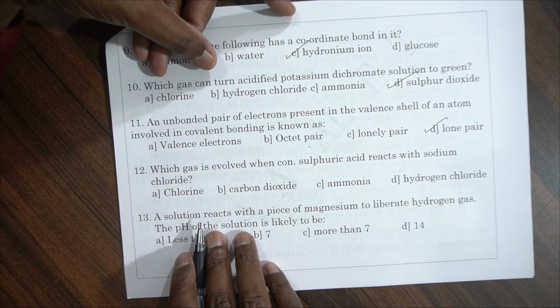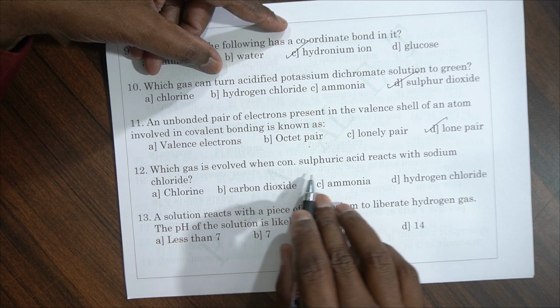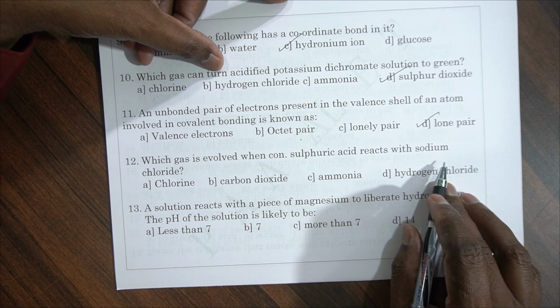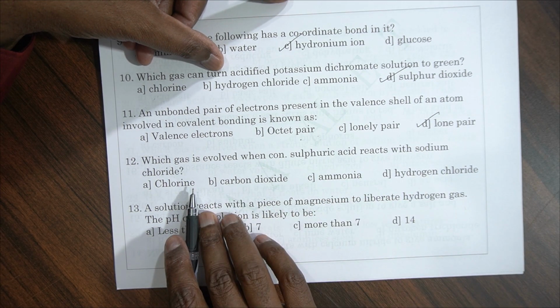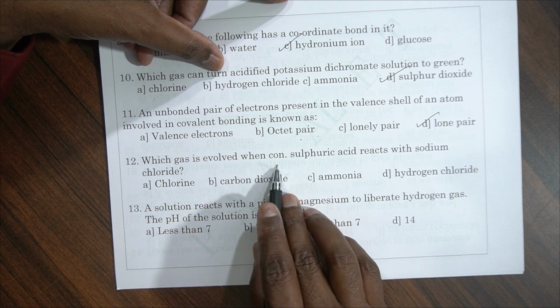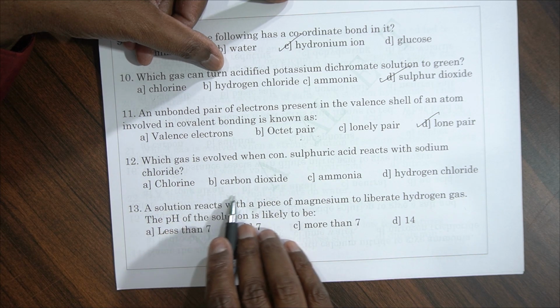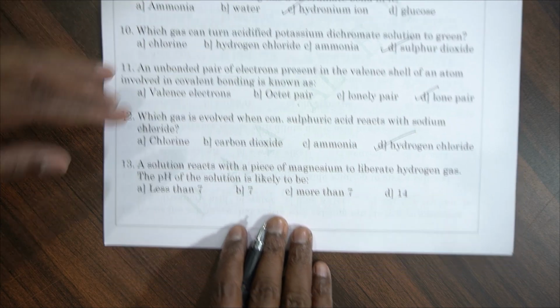Okay. Right, which gas is evolved when concentrated sulfuric acid reacts with sodium chloride? Sodium chloride, concentrated sulfuric acid is a non-volatile acid. Hydrogen chloride, yes, it is hydrogen chloride.